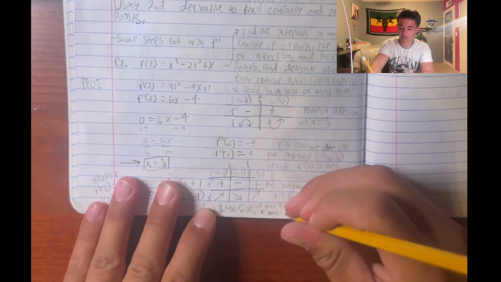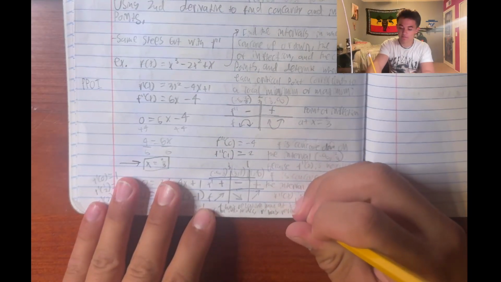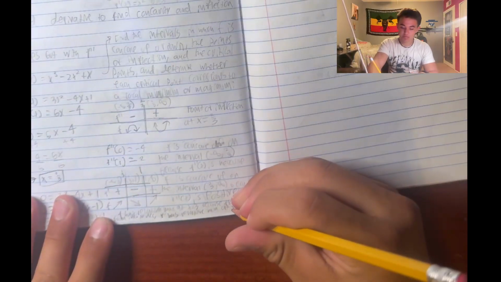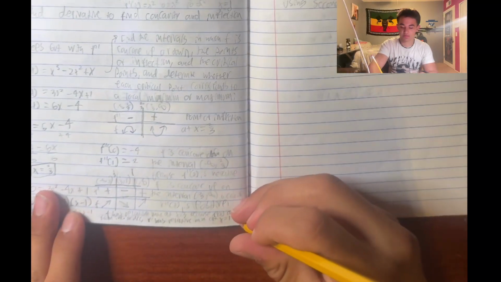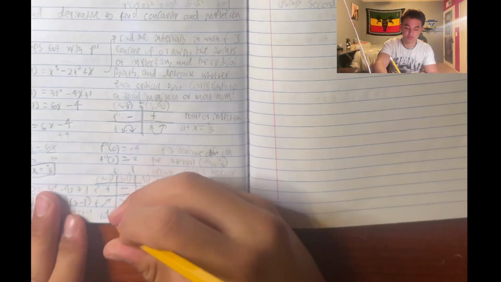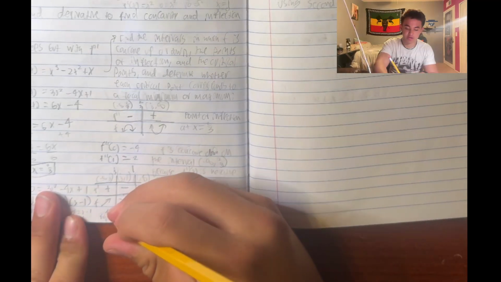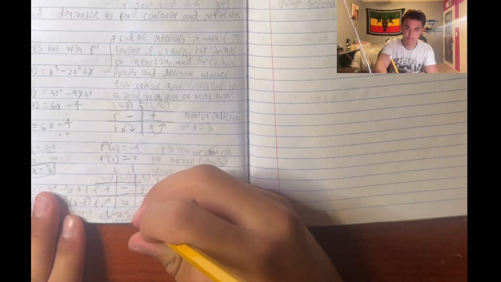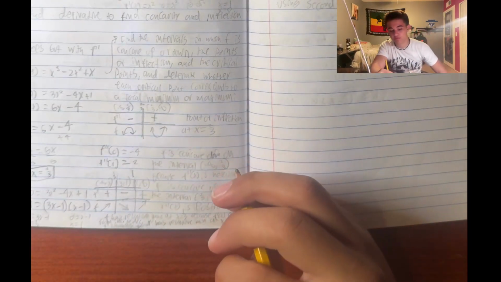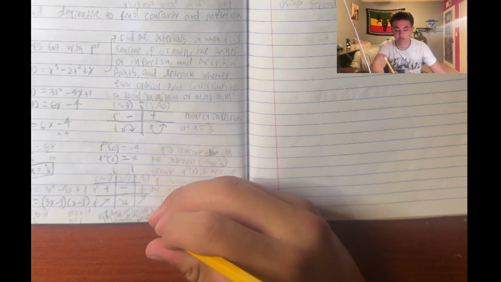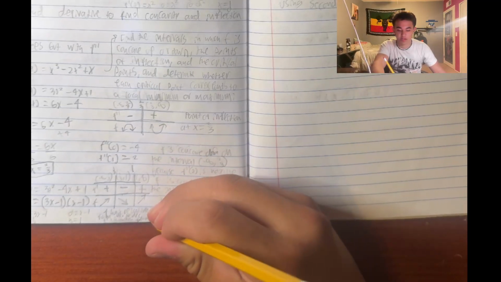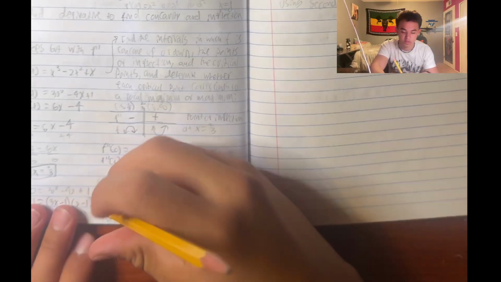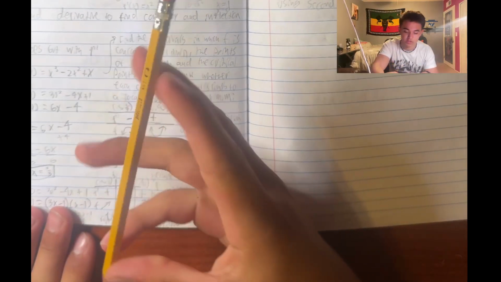F has a relative min at x equals 1, because f prime changes from decreasing, or from negative to positive. And that's what I meant to say over here too.